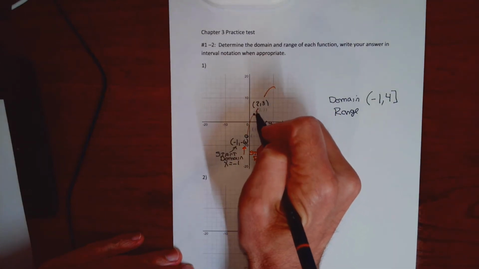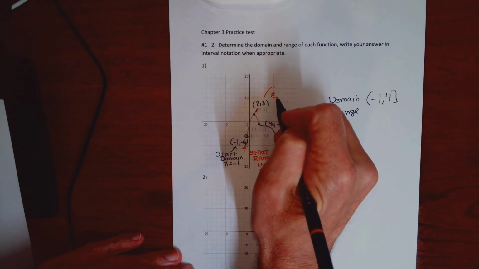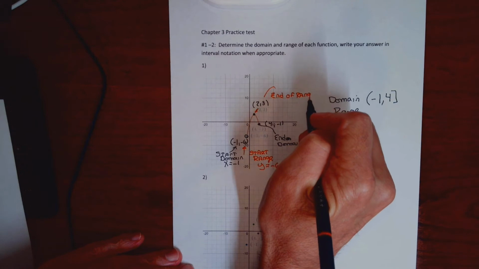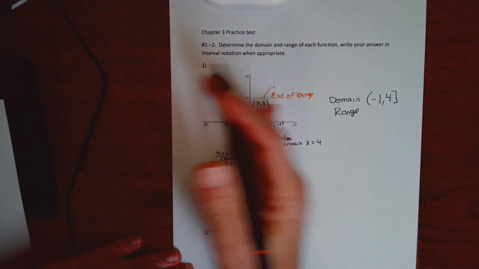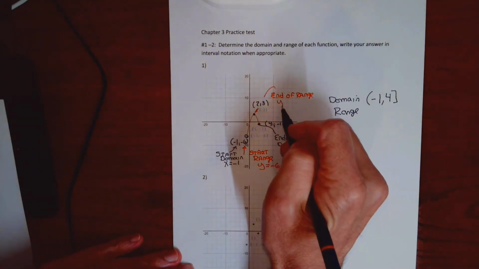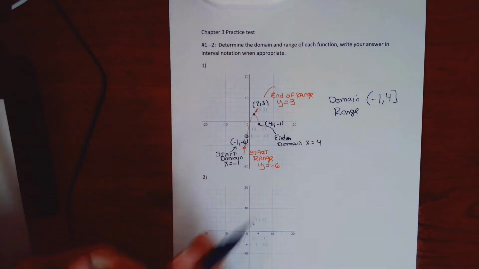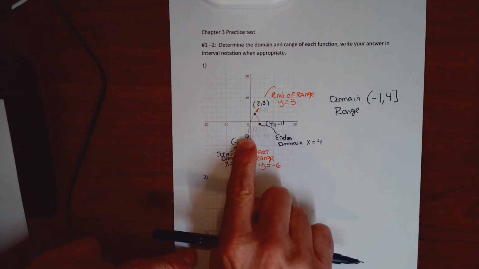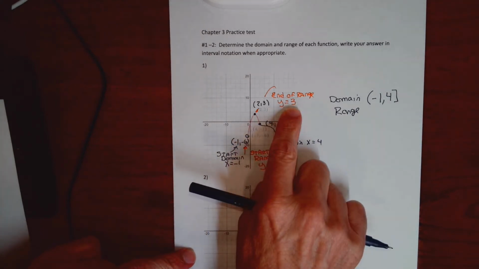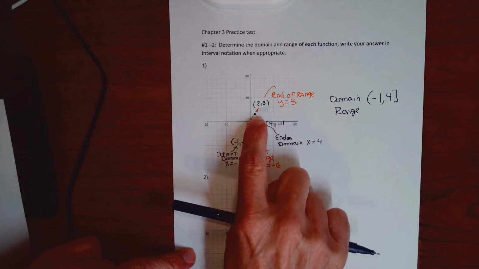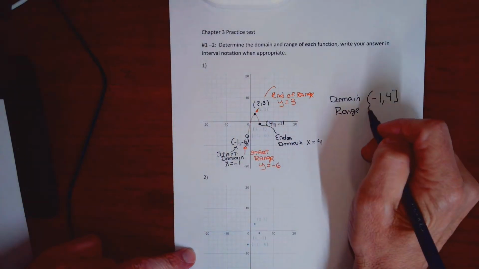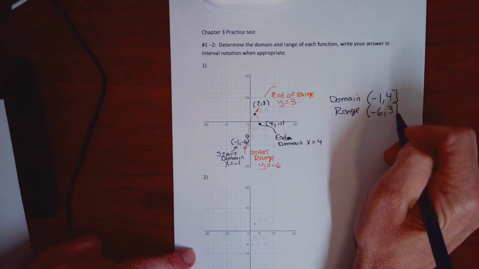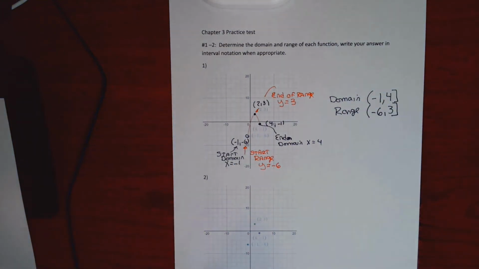This point is the end of my range because it's at the top of the graph. I read bottom to top for the range, left to right for the domain. X's for the domain, y's for the range. So my range is going to start at -6. Because it comes from an open circle, I'll get a round parenthesis. My range is going to end at 3, and because it's a closed circle, I'll get a square bracket. So my range is going to be -6, comma, 3, round parenthesis and square bracket.